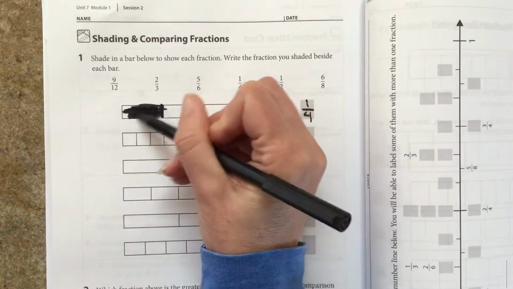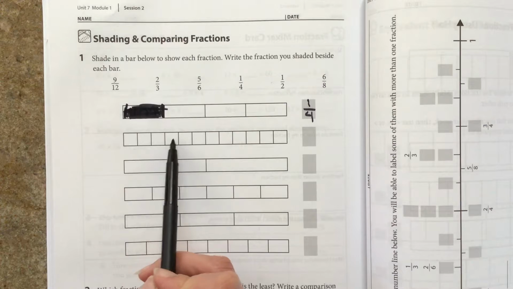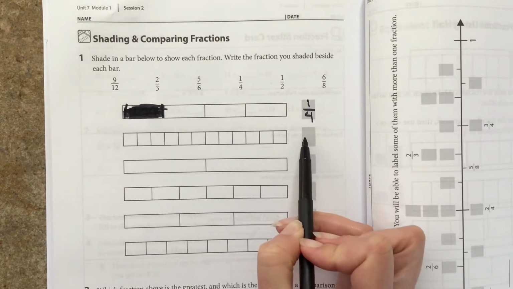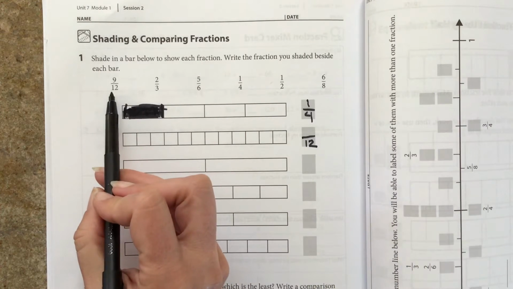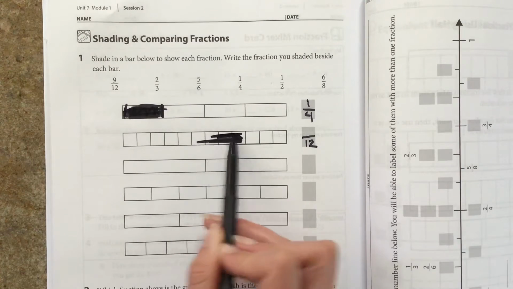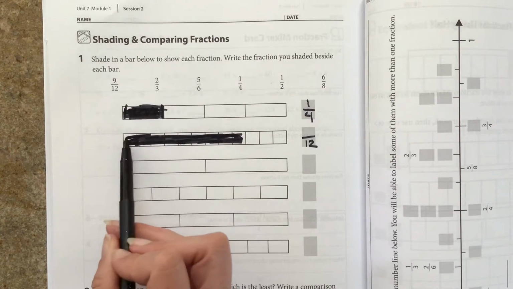And then you'll do the same thing for these. This one has 1, 2, 3, 4, 5, 6, 7, 8, 9, 10, 11, 12. So 12 is going to be your denominator, so you know to use this one here. And so you would color in 9 of them. And I'm just going to leave 3 blank and know that this is 9, because 9 plus 3 is 12.